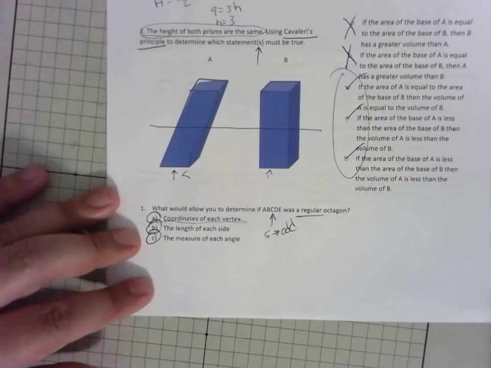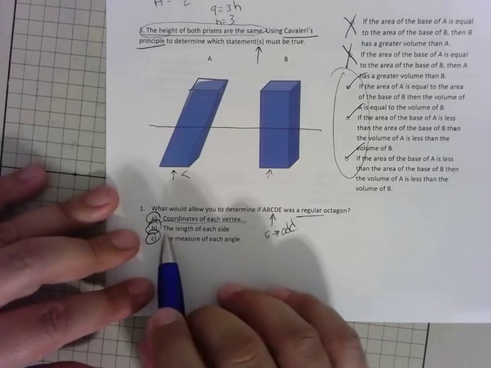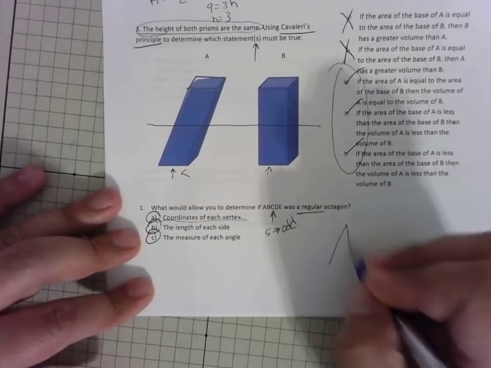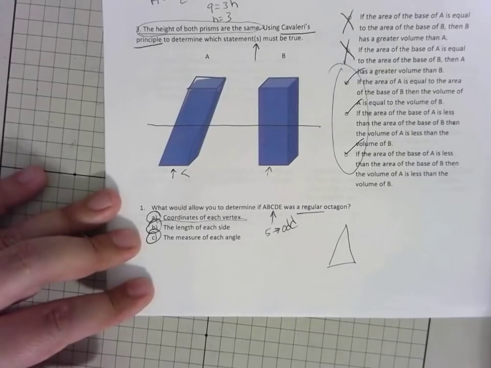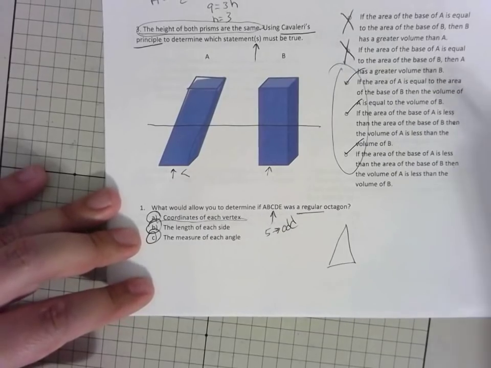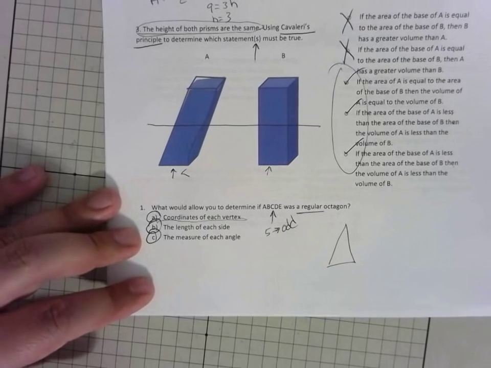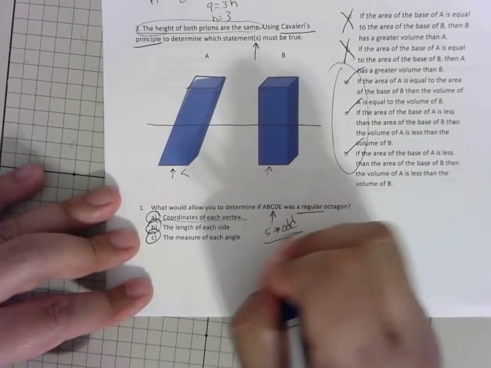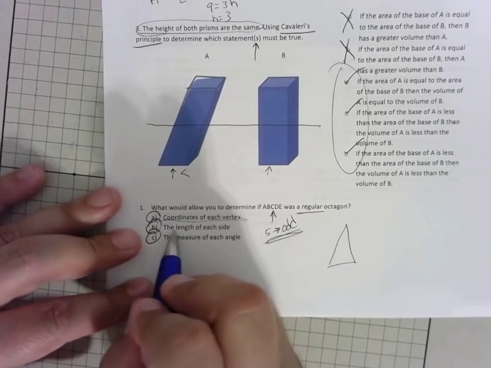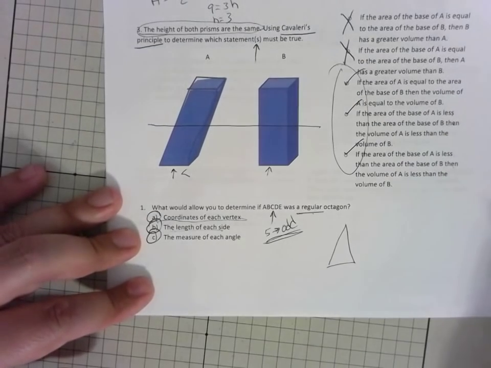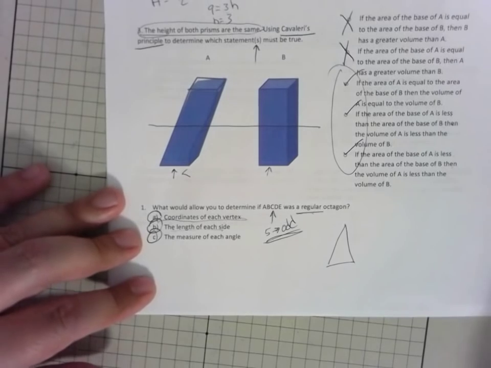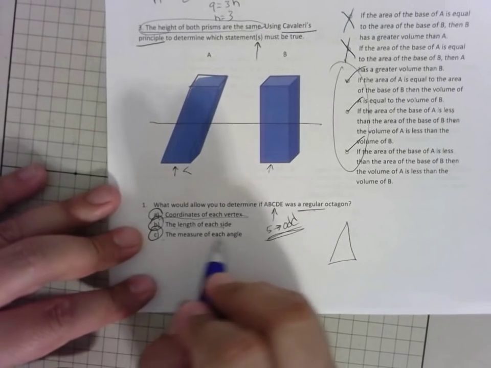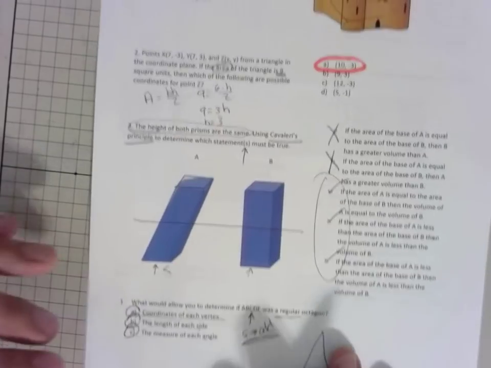Any odd number shape, if the sides are equal, the angles have to be equal. Which is why in a triangle, an equilateral triangle has equal angles. An equiangular triangle has equal lateral sides. So if this is odd, then all you need is one of these and it tells you if it's regular or not. So all three of these are your answer choice, because in the same way, if the angles are equal, then the sides have to be equal.